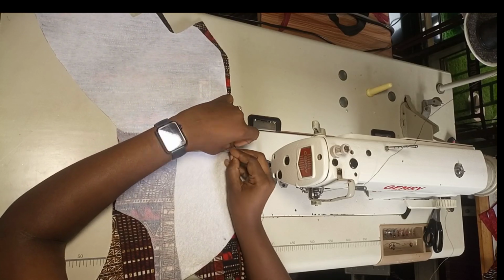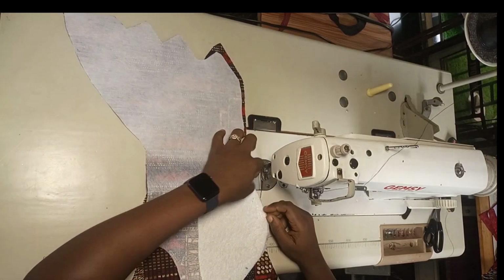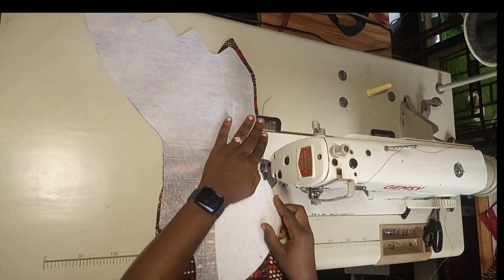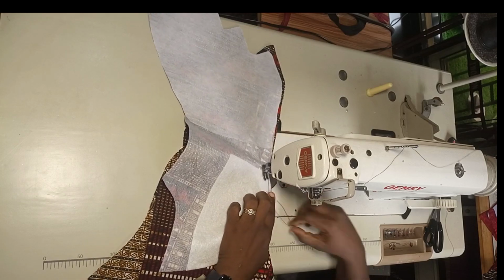Now I went ahead to pin down my underbust. I already gave that part a notch when I was cutting out my fabric. So I notched it on the center front and also on the side front. And that is what you see me pinning down.